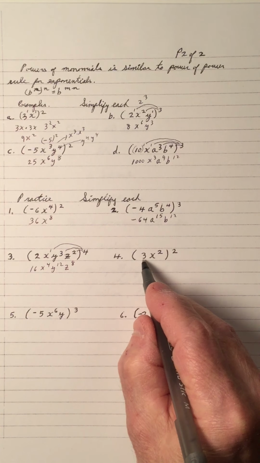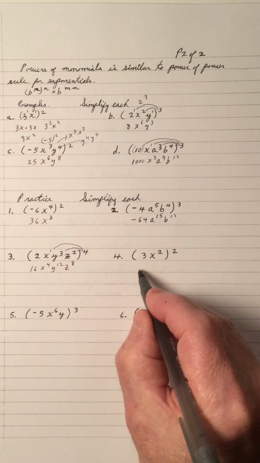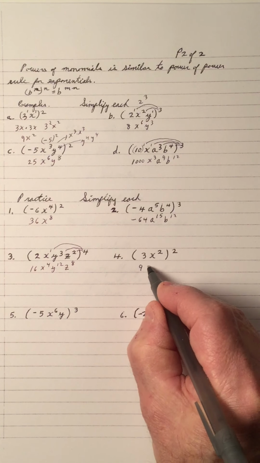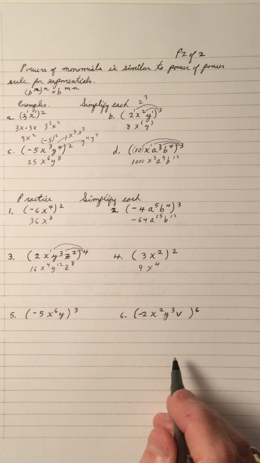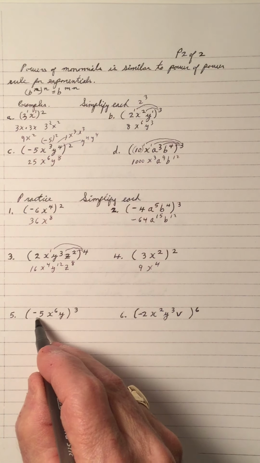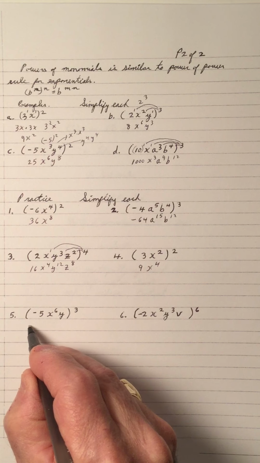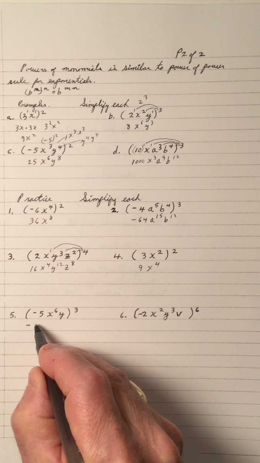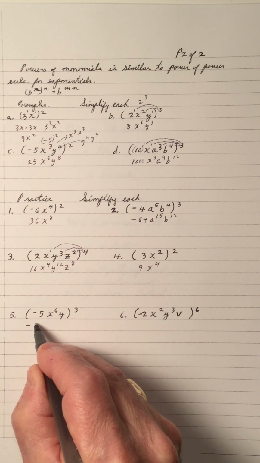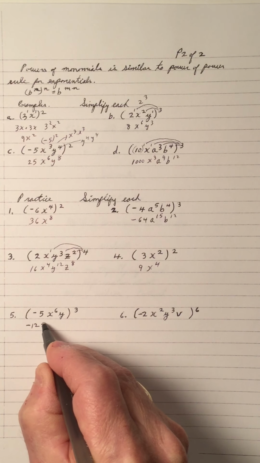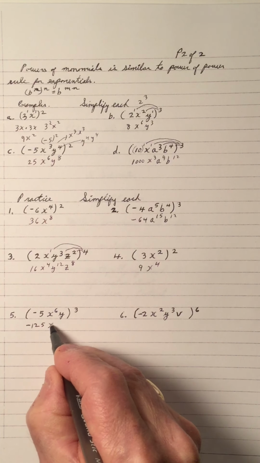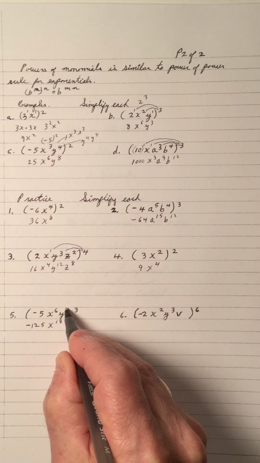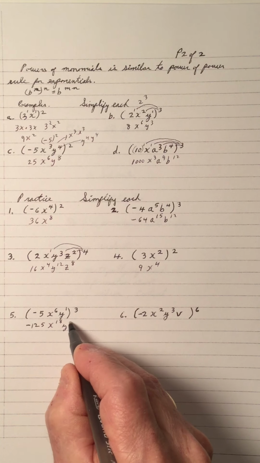Number 4 is 3 squared. So that's a 9. And 2 times 2 is 4. Power of a power, you multiply. Negative 5 cubed is a negative 5 times negative 5 times negative 5. Odd number. 5 5s is 25 times 5 is 125. So it's a negative 125. And that's a 6. 6 times 3 is 18 because it's the power of a power. That's a 1. And 1 times 3 is 3.